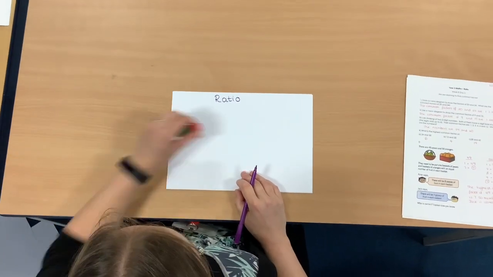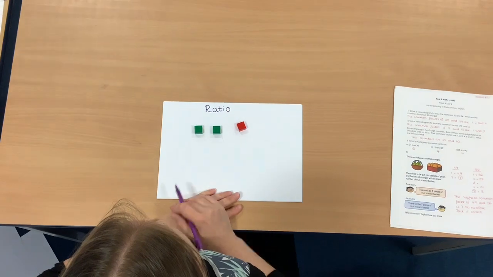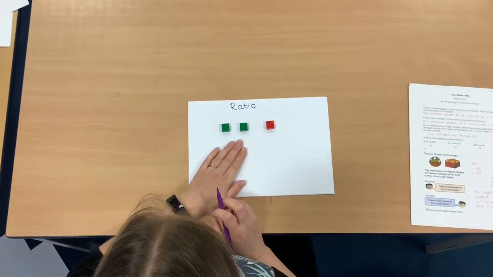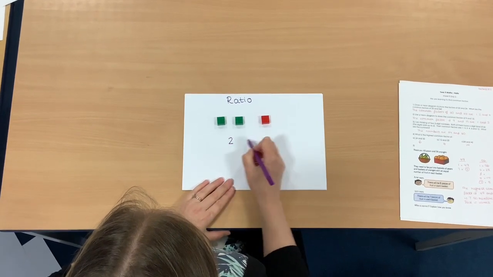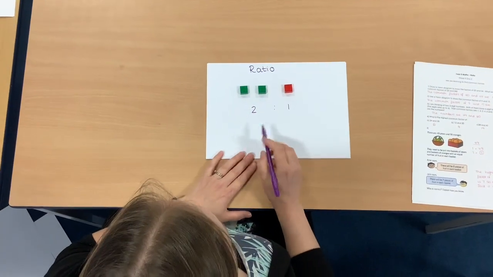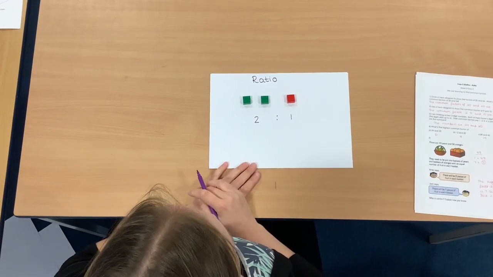Okay, so if I take some Lego bricks, I've got some green Lego bricks and I've got some red Lego bricks here. The ratio of green Lego bricks to red Lego bricks is 2 to 1. And that's how we write ratio. So it's the numbers with a little, it's like a colon there in between.